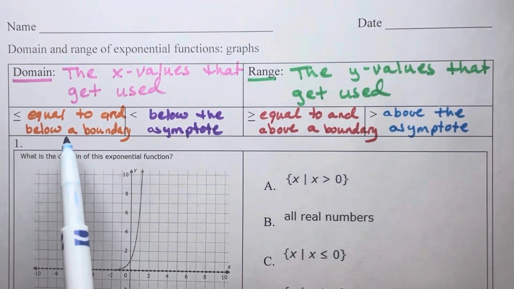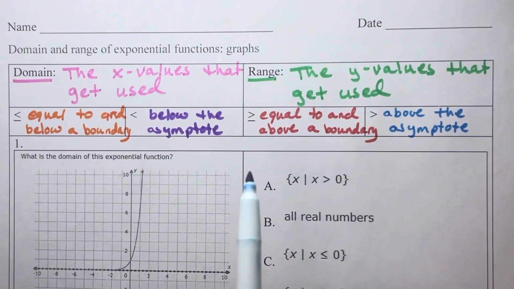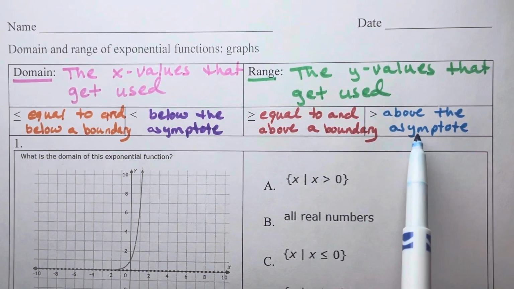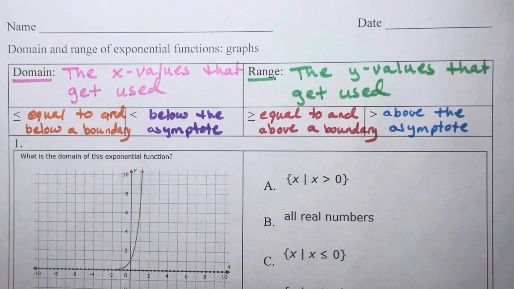So we have two symbols that can be equal to that asymptote that is a given boundary, but we have two other symbols that are purely above that asymptote or below that asymptote, never equal to it.